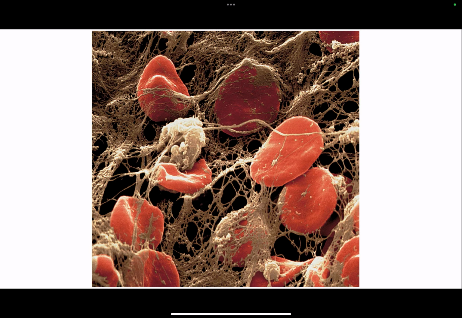And this is just an image showing you that is a fibrin mesh. So that's those fibrin protein strands there. And it's holding all these red blood cells together, as well as platelets forming that mesh that will form the clot and eventually a scab.